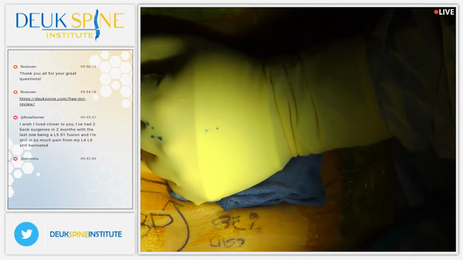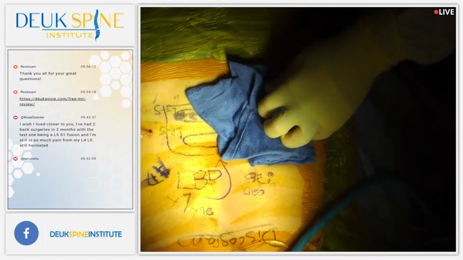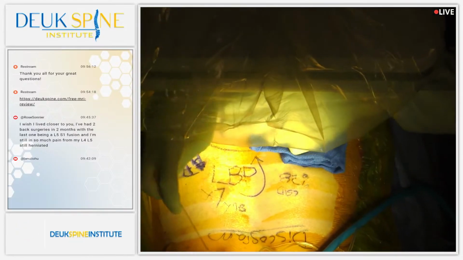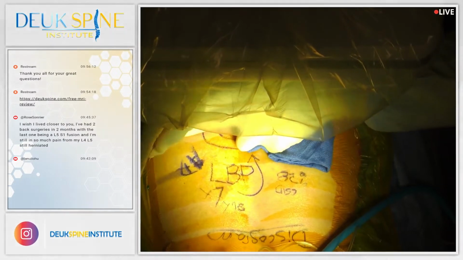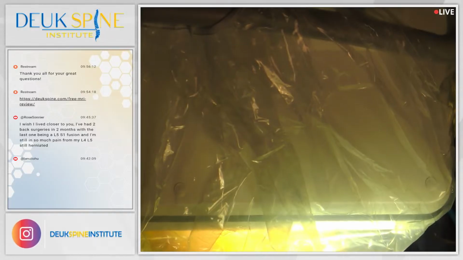If you have invasive spine surgery, laminectomy, discectomy, fusion, artificial disc, spinal cord stimulator, pretty much any of those other types of surgeries, you have to take opioids afterwards. The doctor is going to give them to you because you're going to be in so much pain.